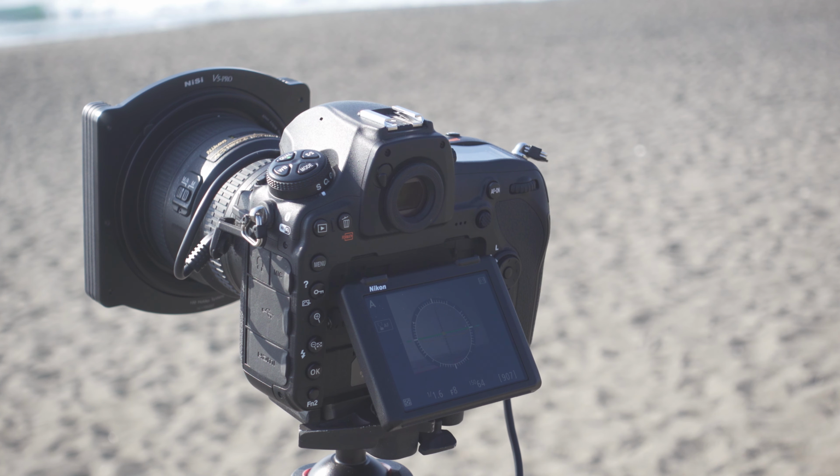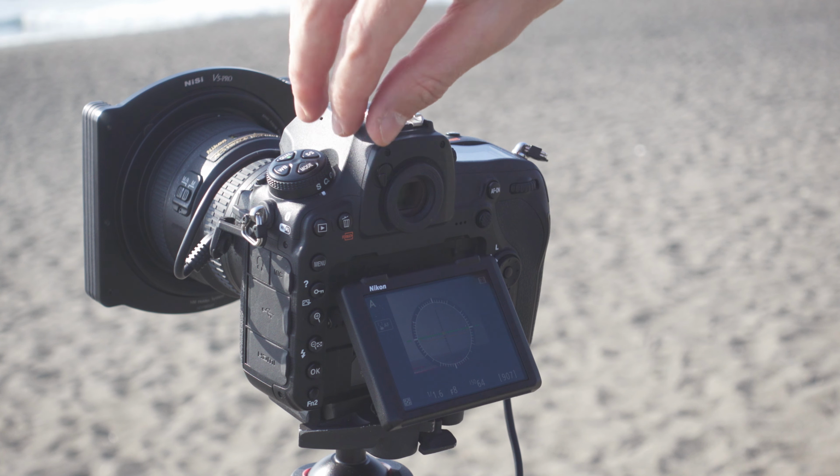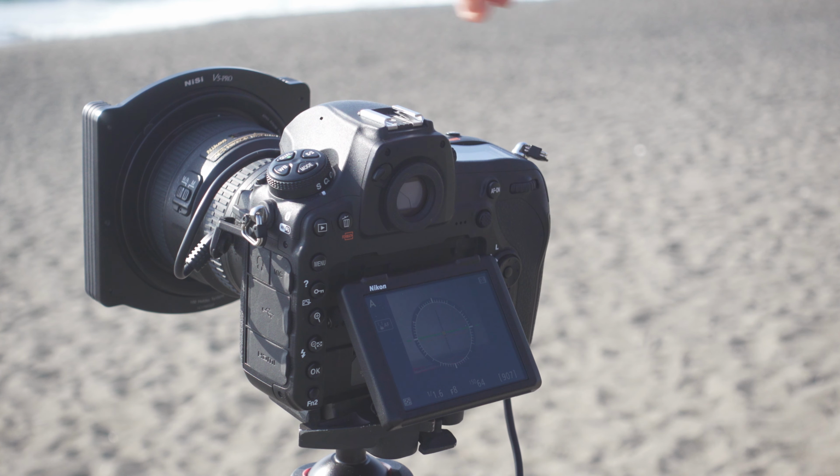The second one, which applies to people using, like me, a DSLR, is remember to always close your eyepiece before taking the shot. If you're lucky enough to have a camera like the Nikon D850, it actually has a nice system to close the eyepiece, so you don't get any light leaks.